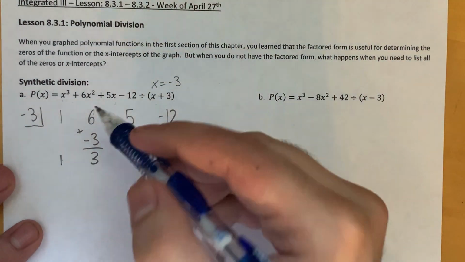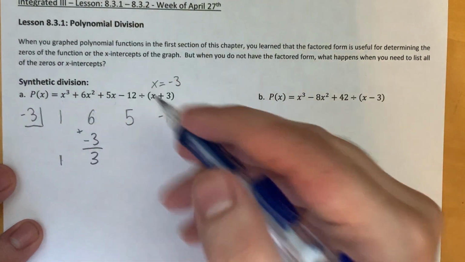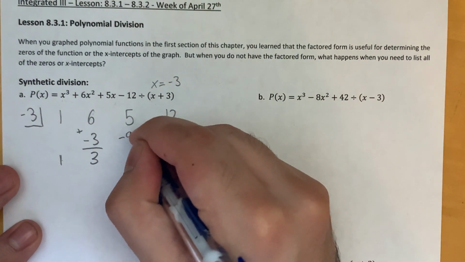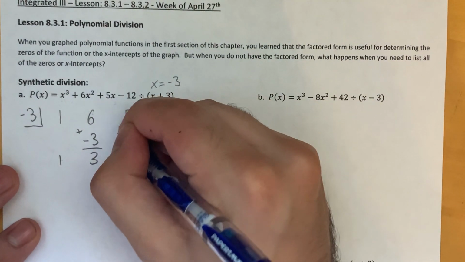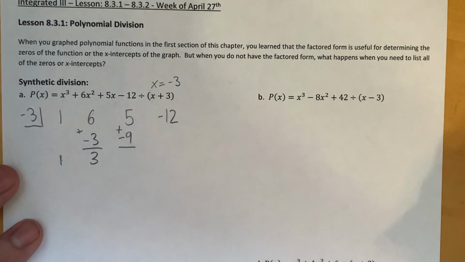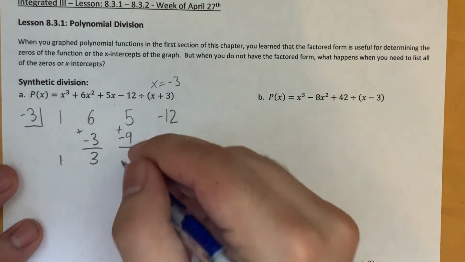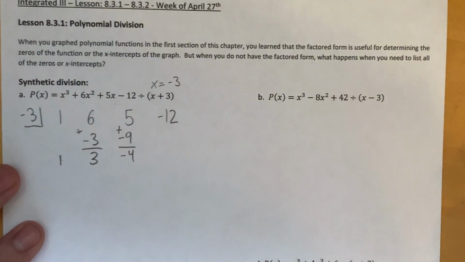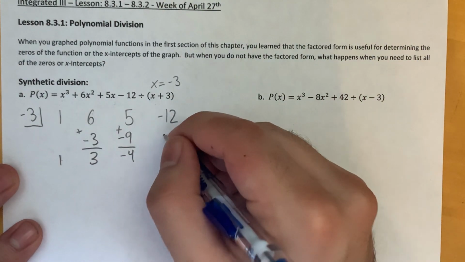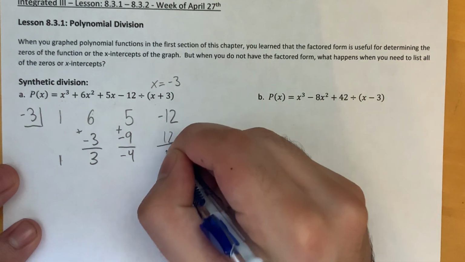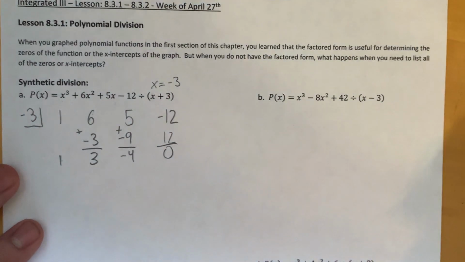And then we're going to multiply 3 times negative 3. We get negative 9. And then we're going to add 5 plus negative 9, which we get as negative 4. And then we're going to multiply negative 4 times negative 3, which we get positive 12. And that gives us a 0.